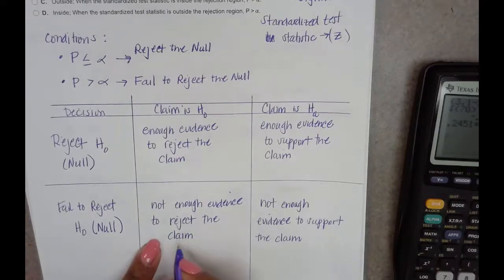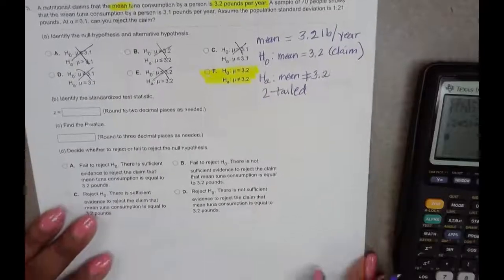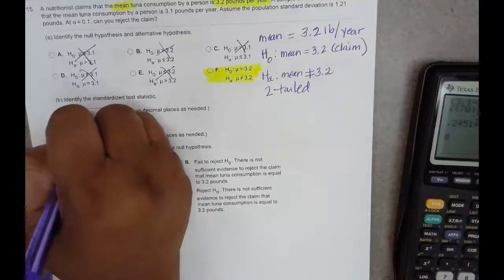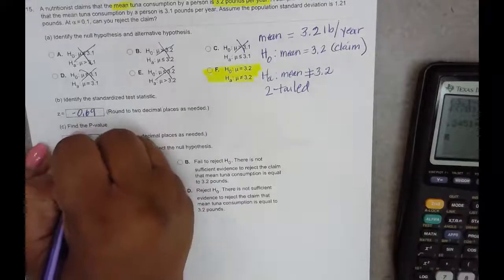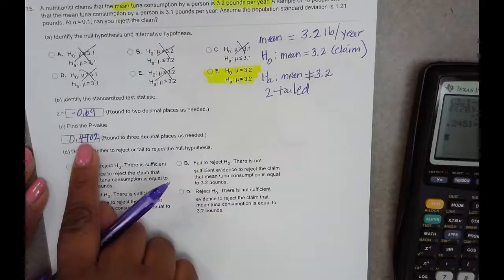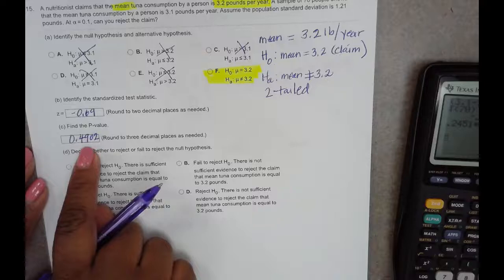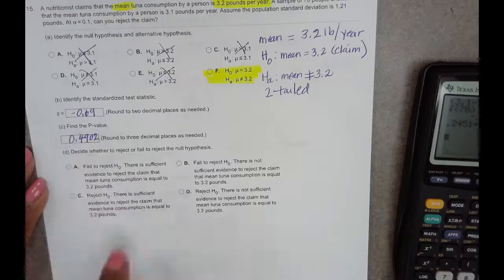Now, instead of claim, I'm going to put the words that are in the problem. So let's go to our problem. First, let's put in our information. This was negative 0.69. Here we got 0.4902. It was different when I put this in, the platform gave me 0.489, so it's off by 1/100th of a point. But it doesn't affect what your choice is here.